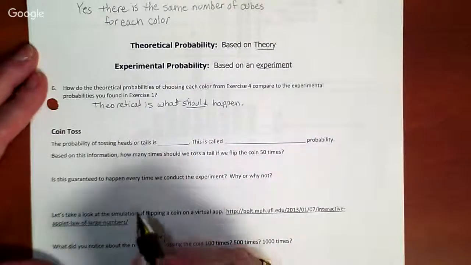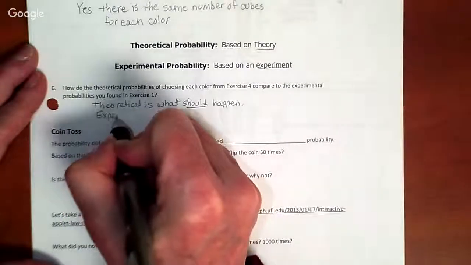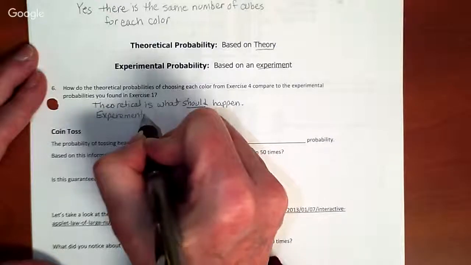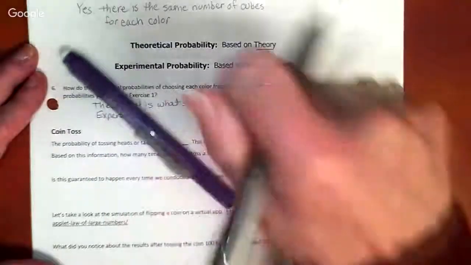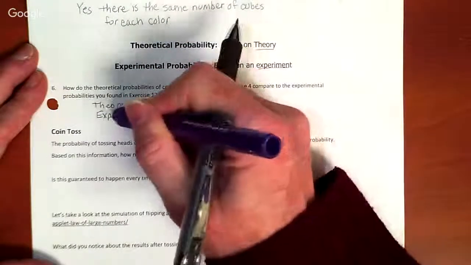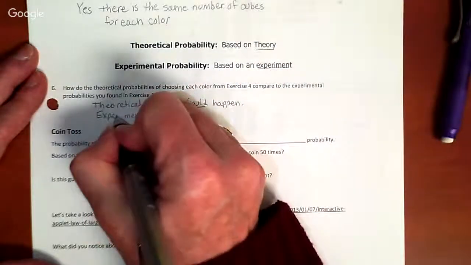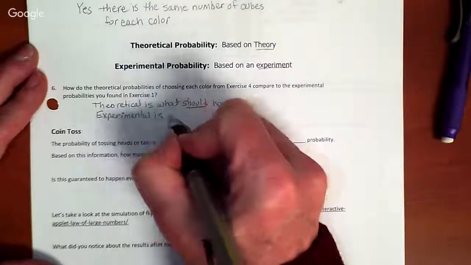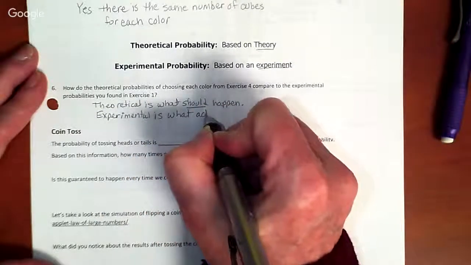And experimental, and forgive me for spelling experimental wrong, sorry guys, is what actually happens.